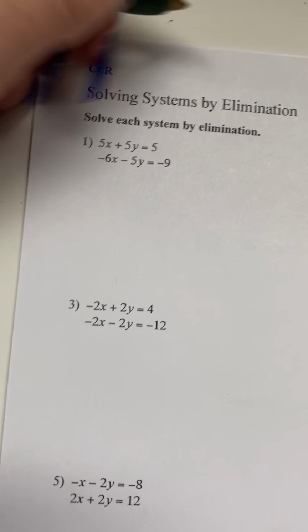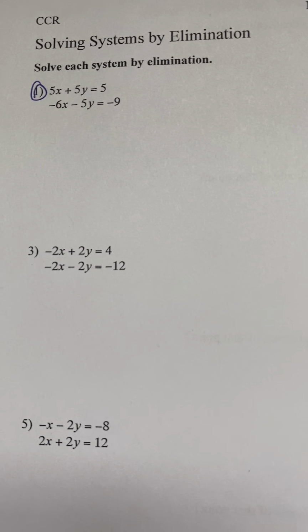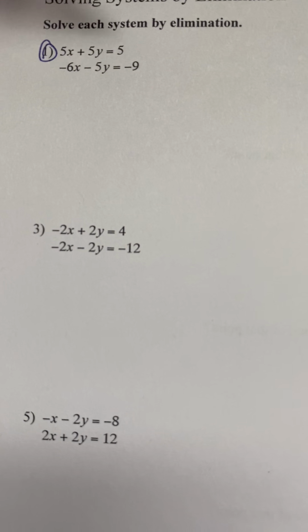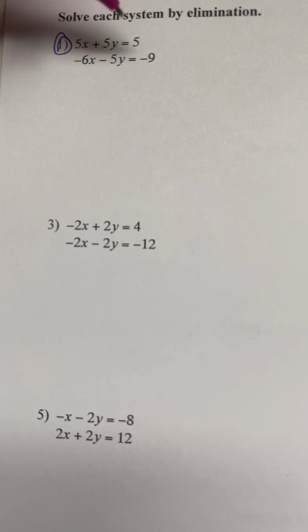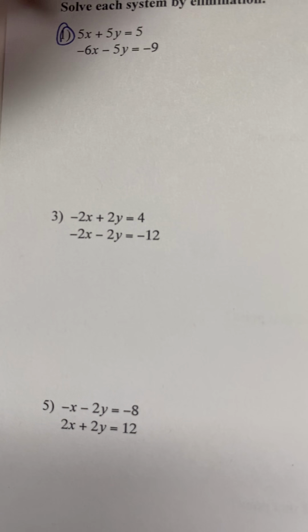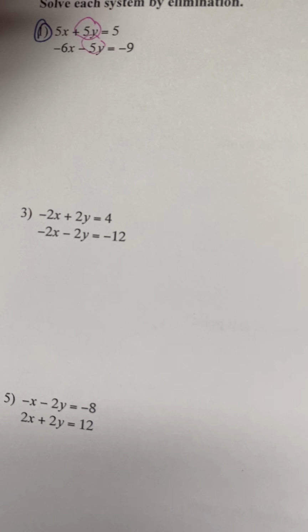So let's just do number 1 together. I'm going to go ahead and circle that. If we look at number 1, what we want to do is look up and down. Substitution was like left to right, but in elimination, we want to look up and down. So what do I mean by that? Well, we have a positive 5y and a negative 5y.